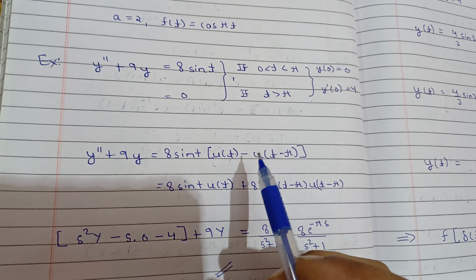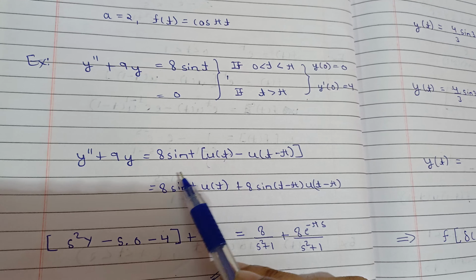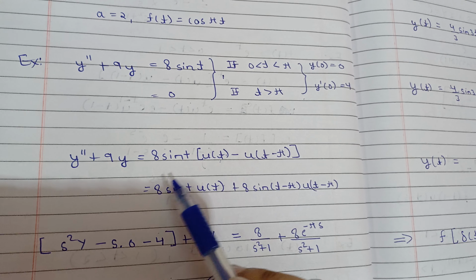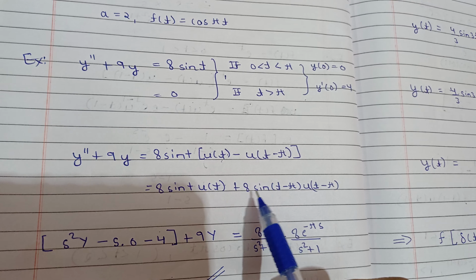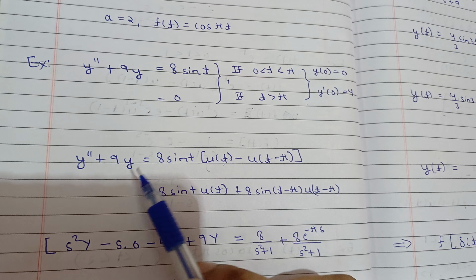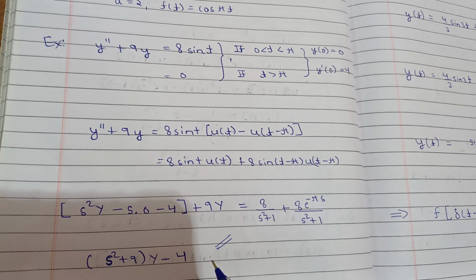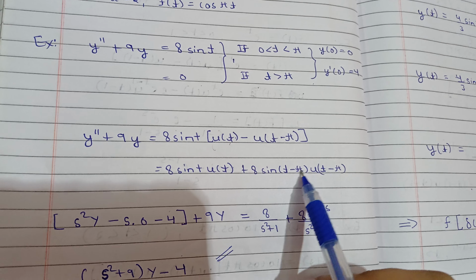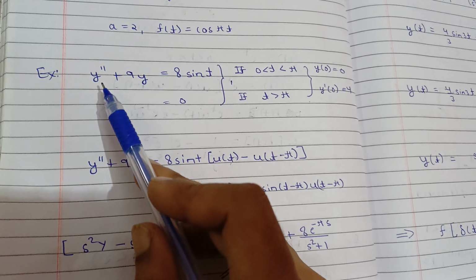Now take the Laplace transform. First multiply it out: 8 sin t u(t) plus 8 sin(t − π) u(t − π). You can write this because sin(t − π) gives you minus sin t, so it will give you minus 8 sin t. So you can write the 8 sin t term in this way. We did this only to get sin t as a function of t minus π. So just take the Laplace transform of this equation.